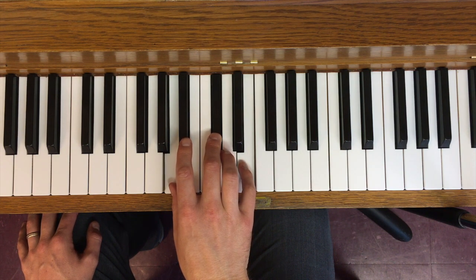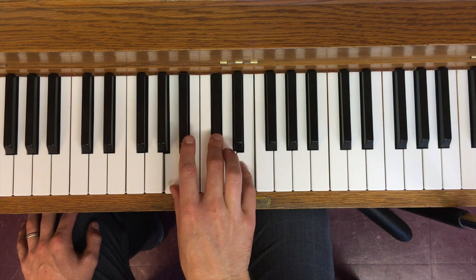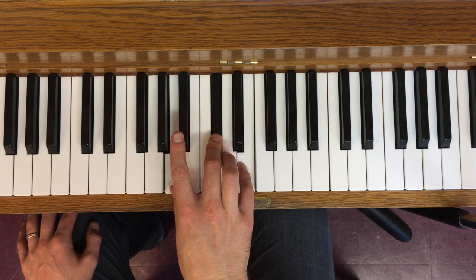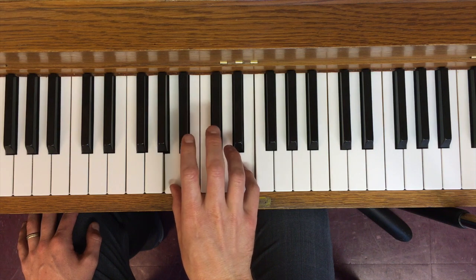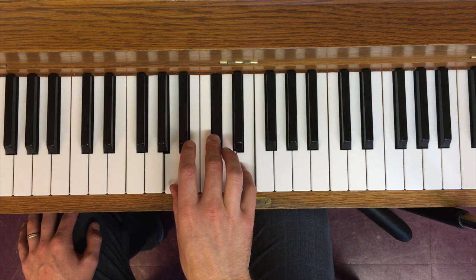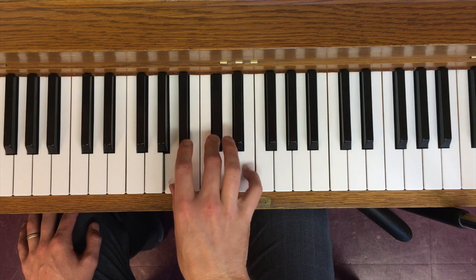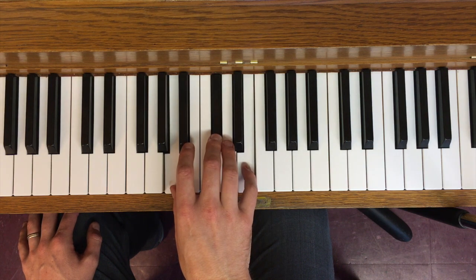We know that major triads should have a major third on bottom and a minor third on top. So that means 4 half steps, 1, 2, 3, 4 for the major third and 3 for the minor, 1, 2, 3. So there's our major triad.